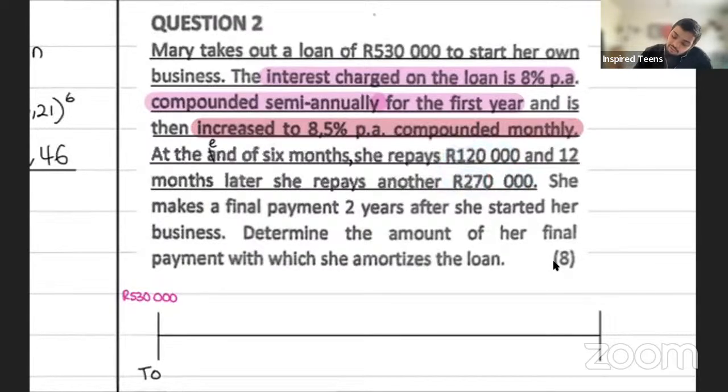And she made her final, okay, so just before we move on, these are payments. At the end of 6 months, she repays 120,000, and then 12 months later, she repays another 270,000. So those are payments. So the first two are interest rate changes, and then these are payments.